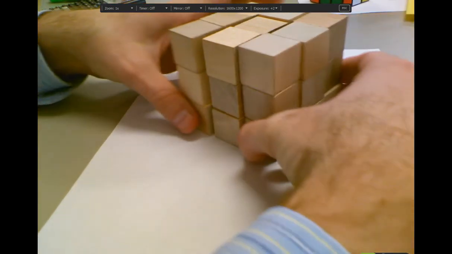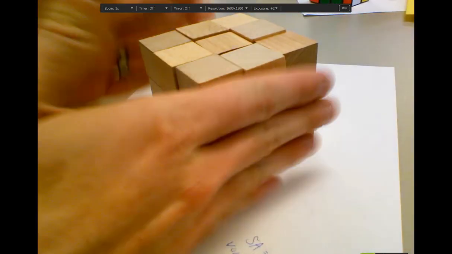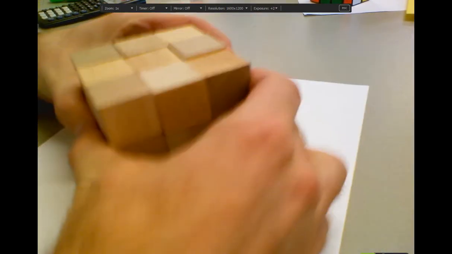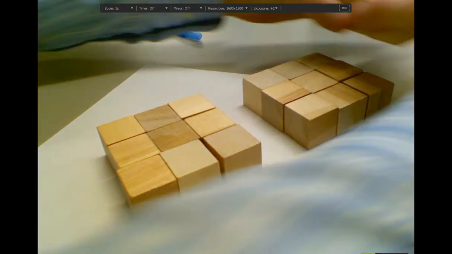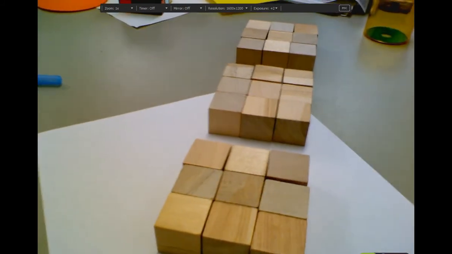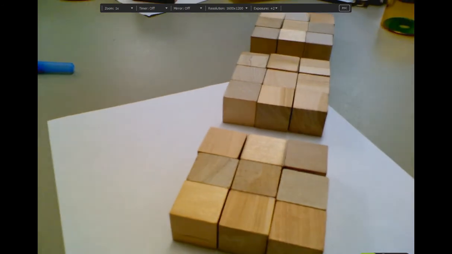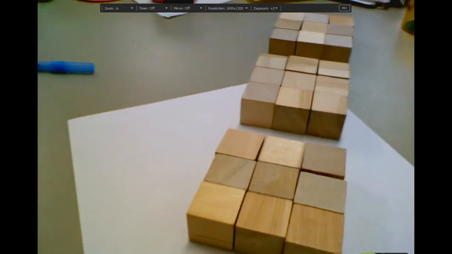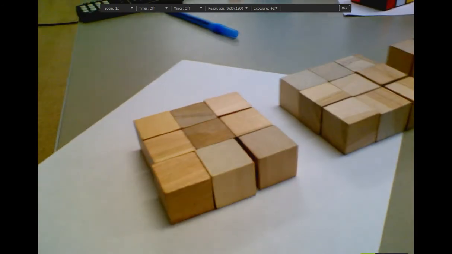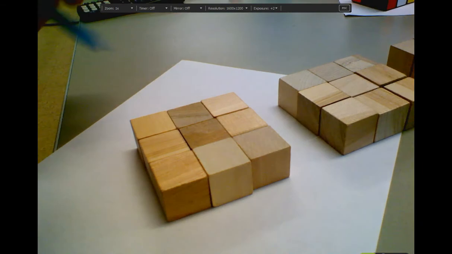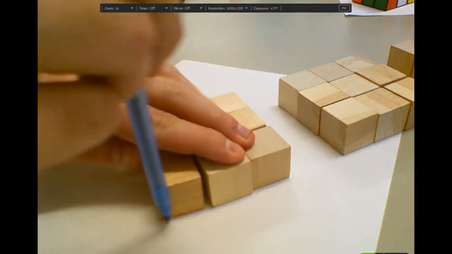Now if I put them back, I could also take them apart another way. I could cut them apart this way and make different stacks. Now you can see that there are 3 groups of 9. But basically, the way we're going to talk about it today is we're going to talk about the area of the base of this.